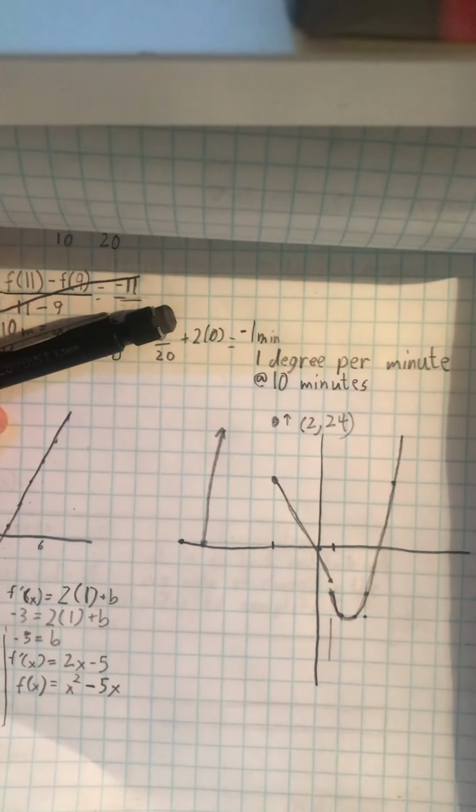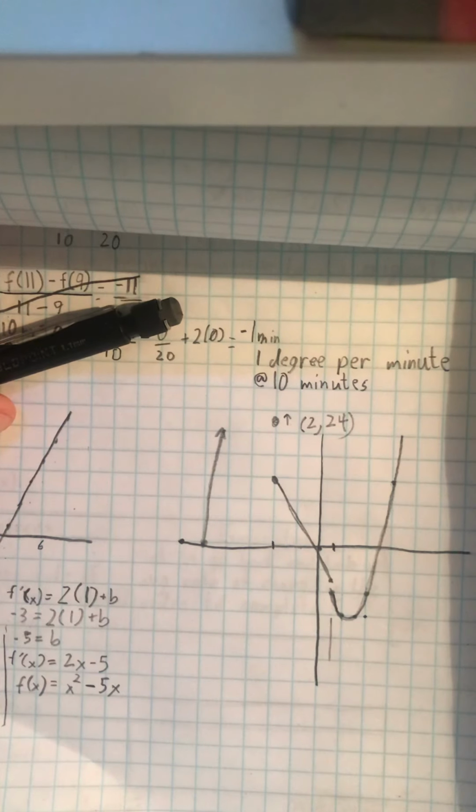Okay, well, that's what I come out with for this graph, and if I am wrong in my own head, so be it.